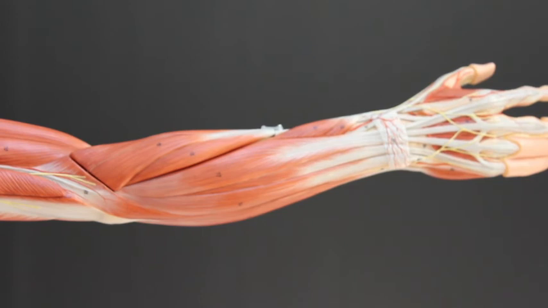The extensor carpi ulnaris muscles are also situated on the lateral aspect of the posterior forearm. They originate from the lateral epicondyle of the humerus and posterior border of the ulna and attach to the posterior aspect of metacarpal 5. There are 2 actions for this muscle. Extensor digitorum is the main extensor of the fingers. It originates from the lateral epicondyle. The tendon continues into the distal part of the forearm where it splits into 4 and inserts onto each finger.